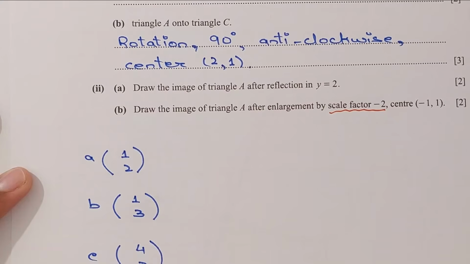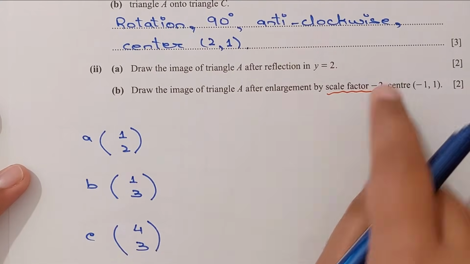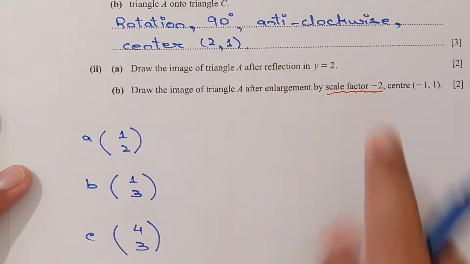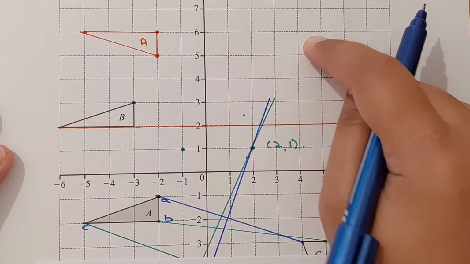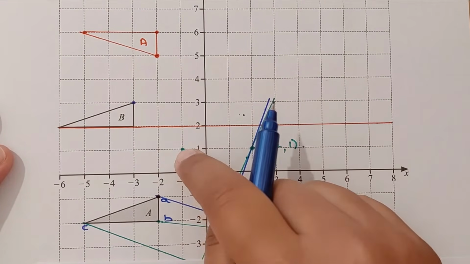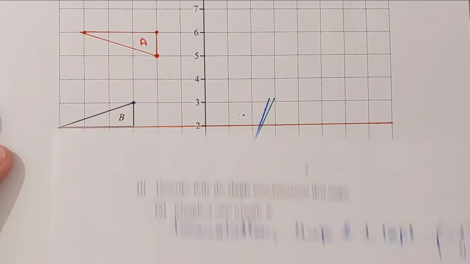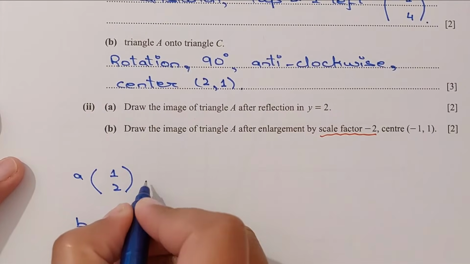Okay, now we know that the scale factor is -2, and the negative sign indicates that the shape is on the opposite side of the center, not on the same side of the center. So we are just multiplying by 2.